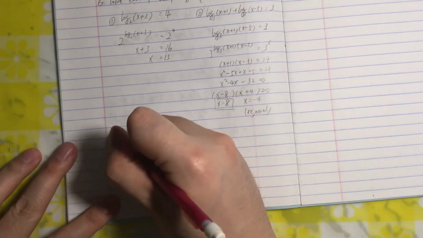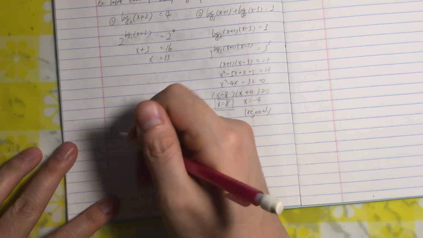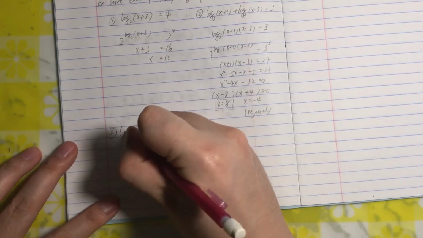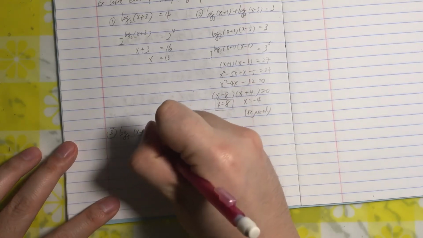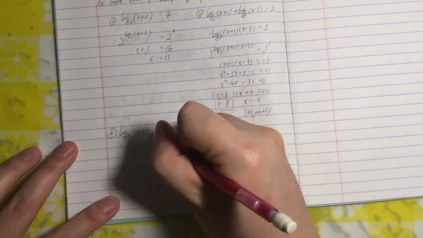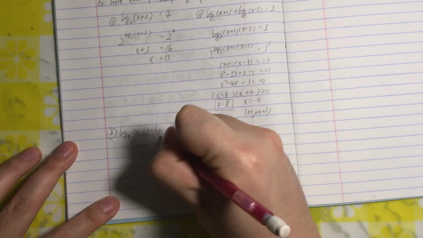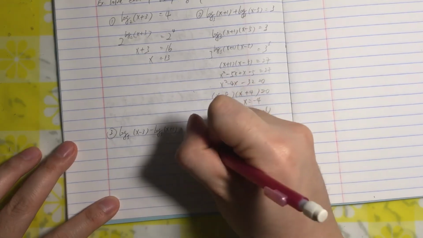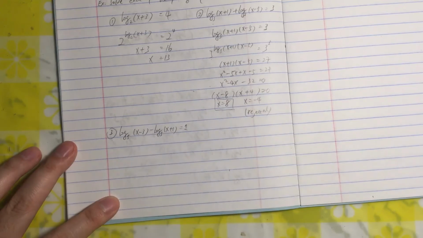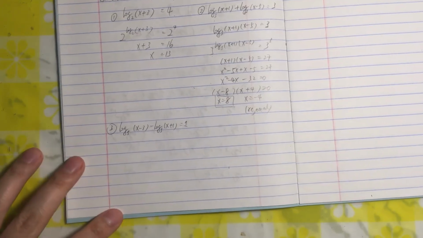Next example. Log base 5 of (x minus 3) minus log base 5 of (x plus 1) equal to 1. How can we solve this equation for x?